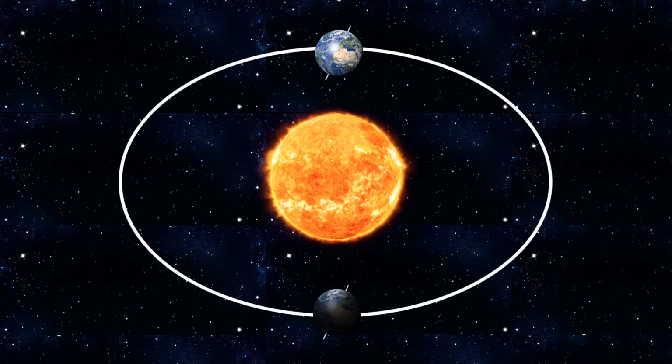And the equinox is the point where the day and night have equal lengths. There are 2 equinoxes, the vernal equinox, March 21st, and the autumnal equinox, September 21st. And this is when spring and autumn respectively start.